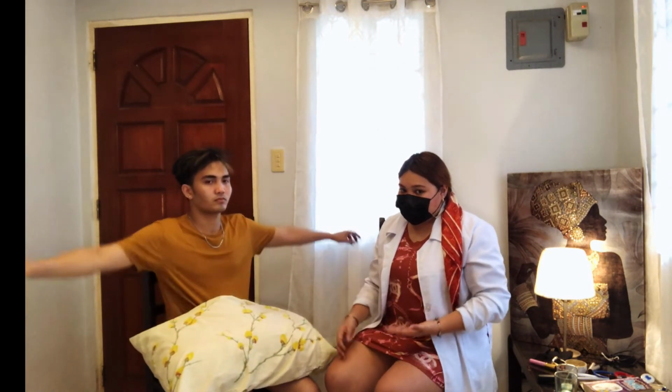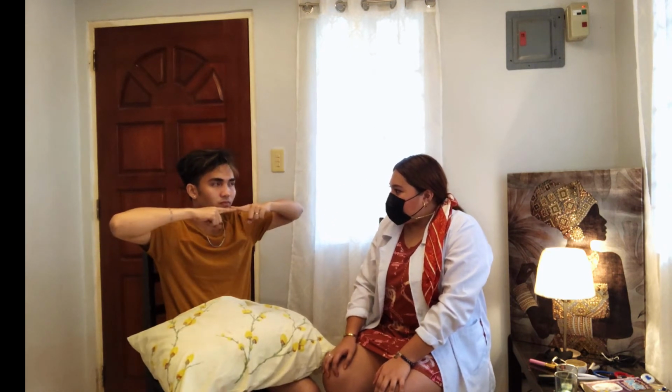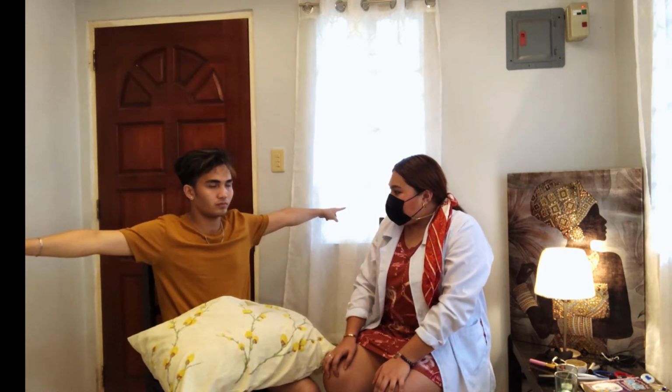Then, fingers to fingers. Ask the client to spread arms broadly at shoulder height and then bring fingers together at the midline. First with eyes open, then closed. Sir, can you spread your arms? And then go. Okay, with eyes closed.